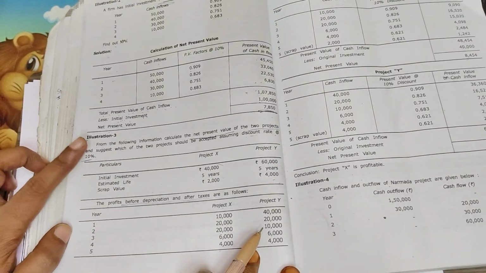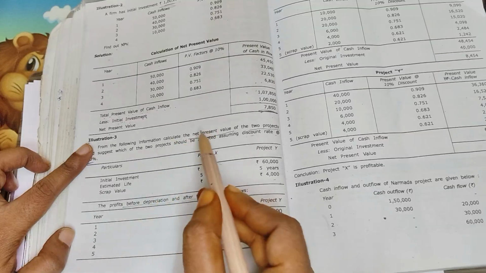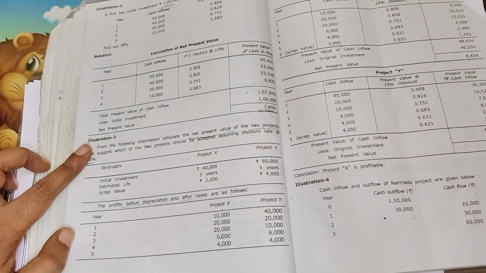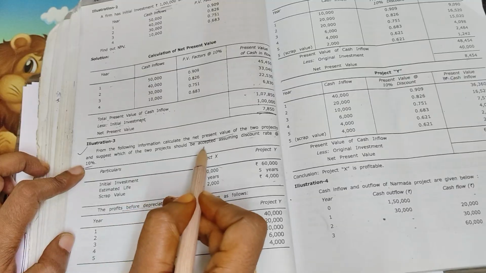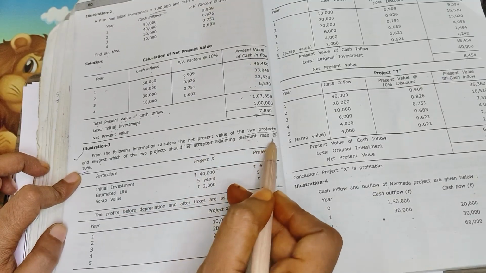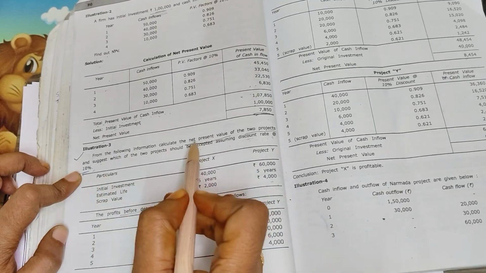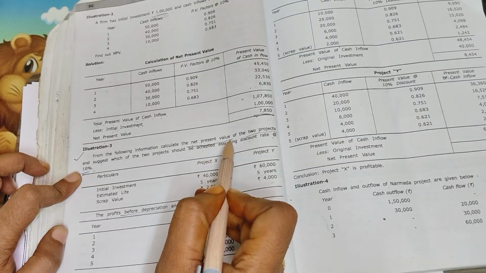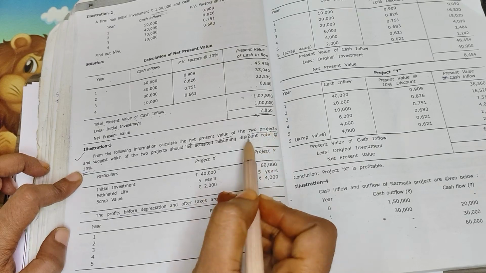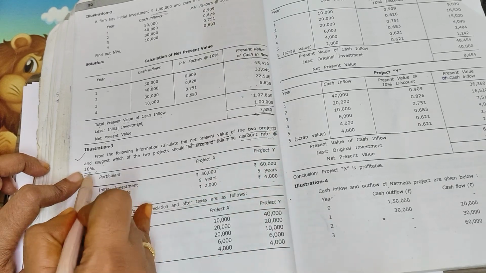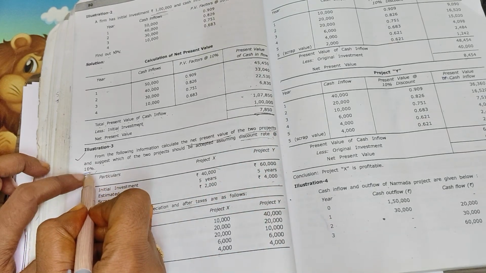One more question we have. From the following information, calculate net present value of 2 projects and suggest which of the 2 projects should be accepted, assuming discount rate at the rate of 10%. So here we need to find out net present value, that is NPV, for the 2 projects. In the last question, we had only a single project. Here 2 projects are given. And what is our discount rate? 10%. So PV factor at the rate of 10%.